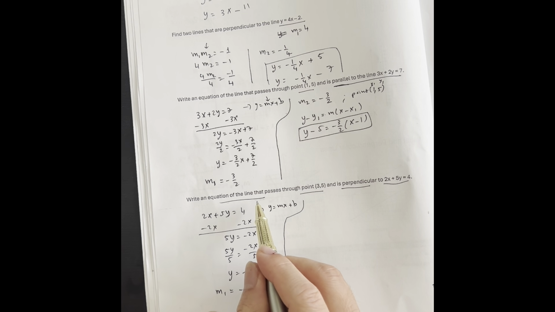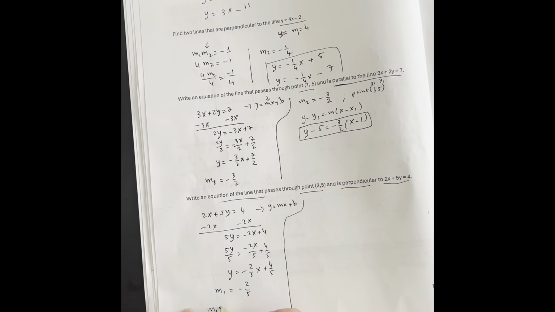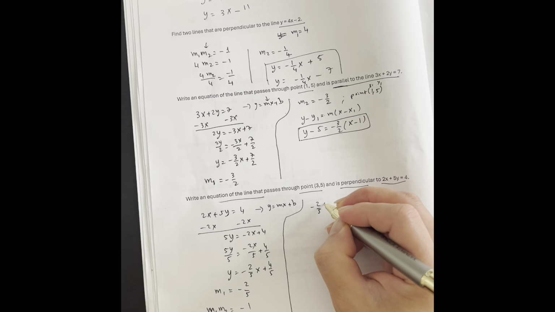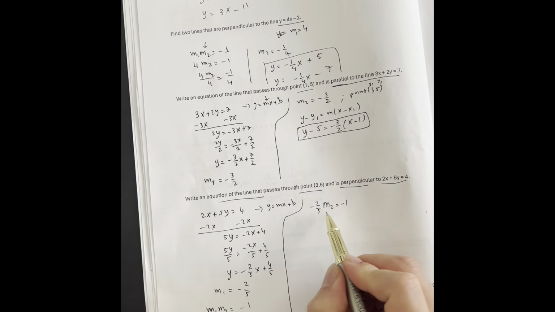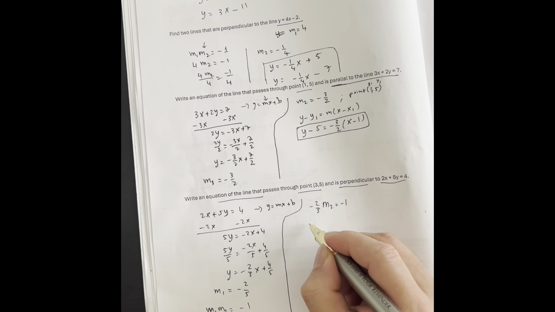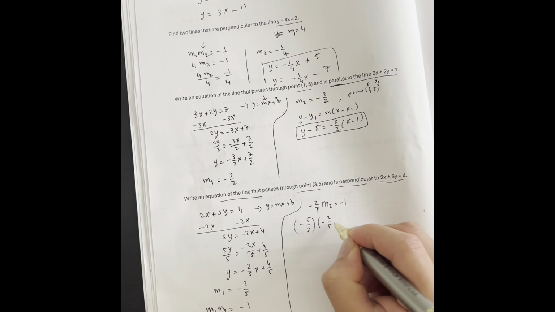And the line that we want is perpendicular to this line. So perpendicular means they multiply to give us -1. So let's find m2. m1 is -2/5, so -2/5 times m2 equals -1. So here we can multiply both sides by -5/2.